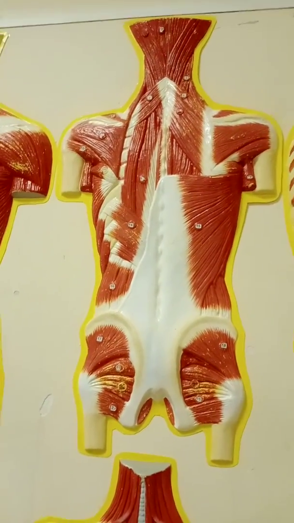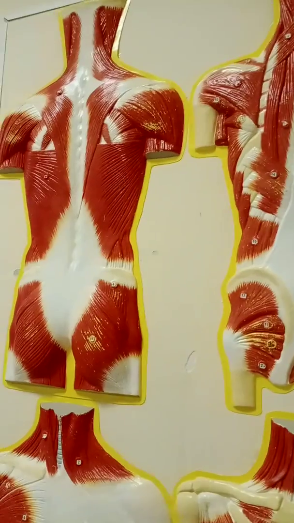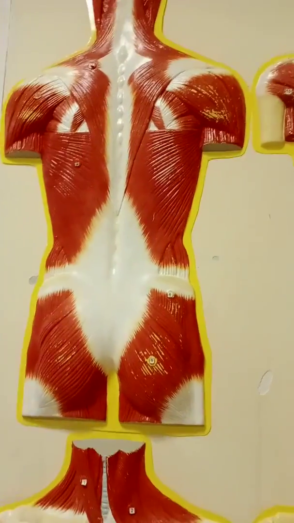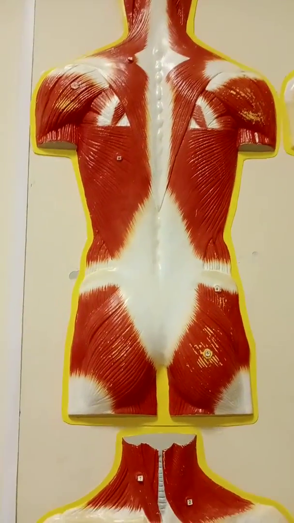I will ask you some questions about joints. What is the name of the joint between the nearest vertebrae?